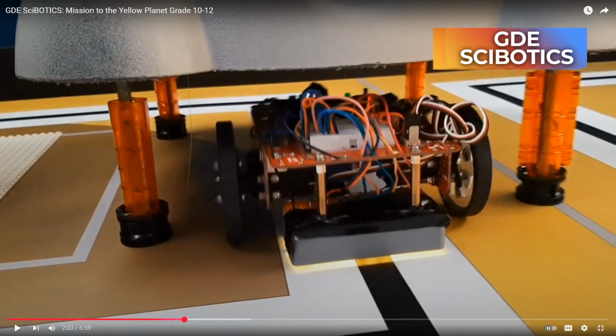So you'll notice we've put a light baffle, in other words a barrier, around our line following sensor to block most of the ambient light, and then we're just relying on the light from the LEDs that's actually mounted onto the sensor itself.